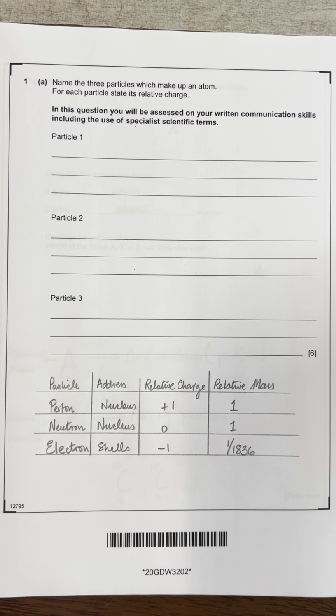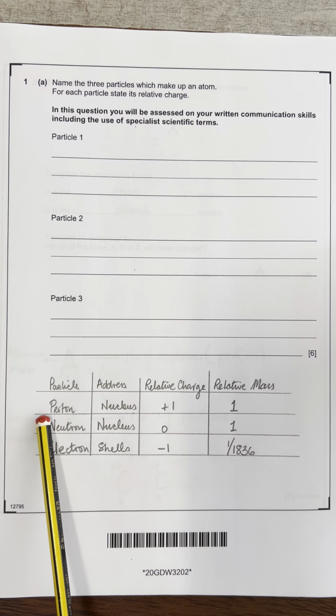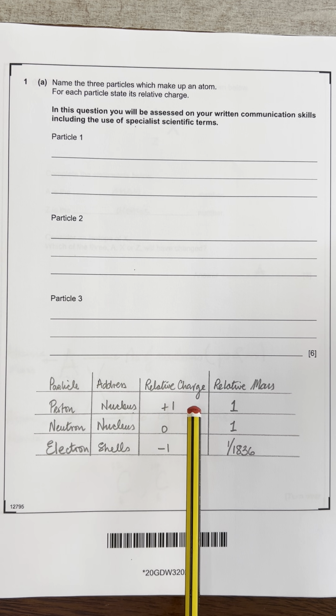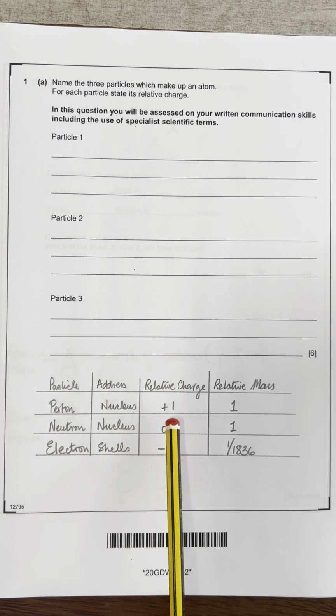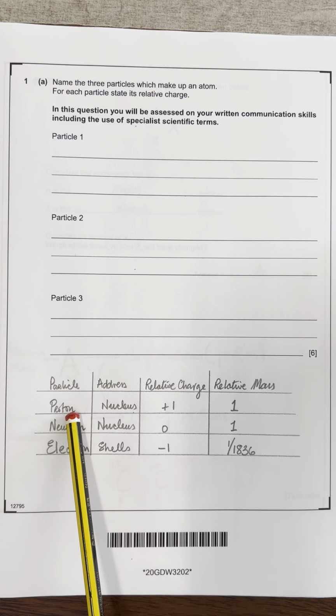It says name the three particles that make up an atom. There they are. Proton, found in the nucleus, has a relative charge. Relative means relative to the electron. So it has the same size of charge as the electron, but they're opposite. It's a positive charge for the proton and a negative charge for the electron.